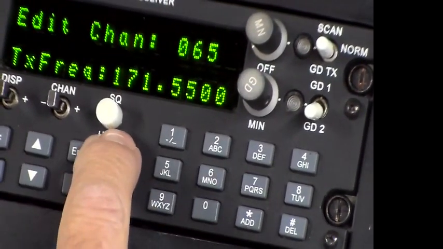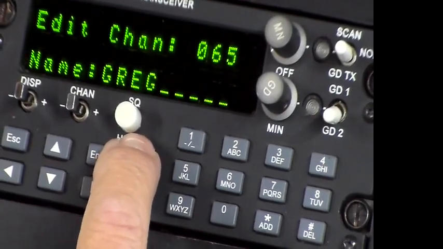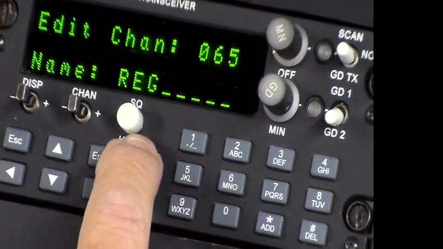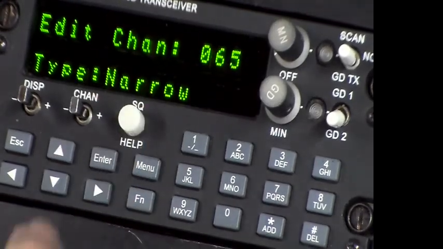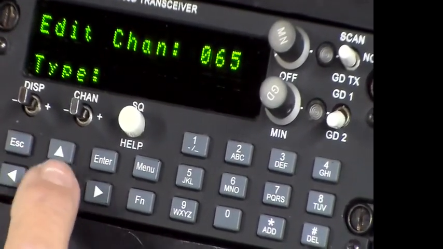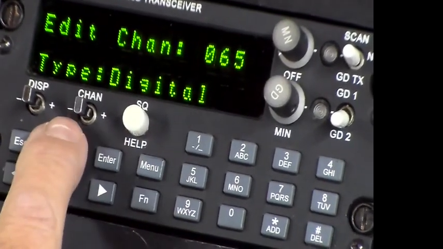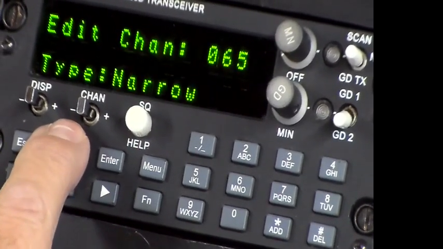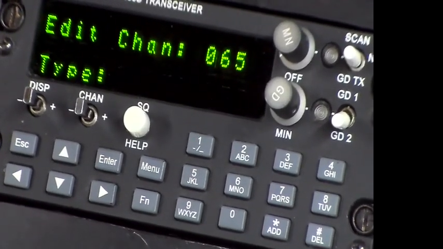The next step, I push the menu again, is the name. I'm not going to change the name because we went through that in the analog process. I'm going to push it again, and here is where it's not a narrow frequency, it's a digital frequency. So we use the up and down arrows right here, and we get digital. Now remember, it's wide, narrow, or digital. Now we're on digital. That's what we need to be.